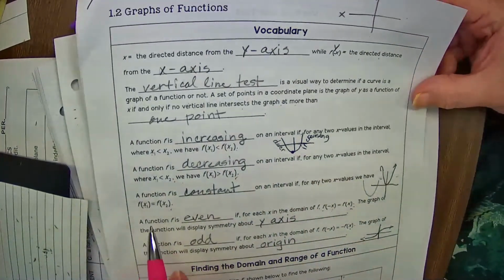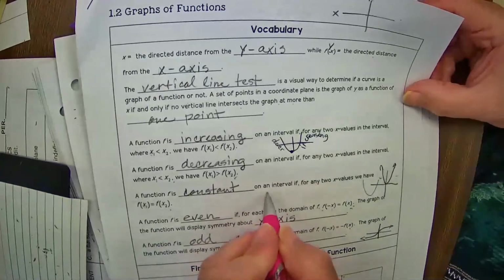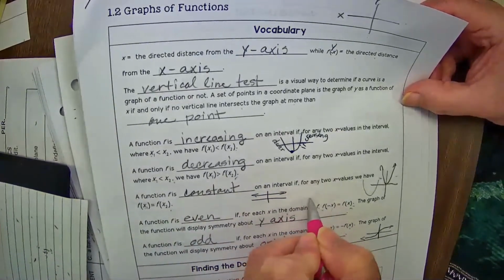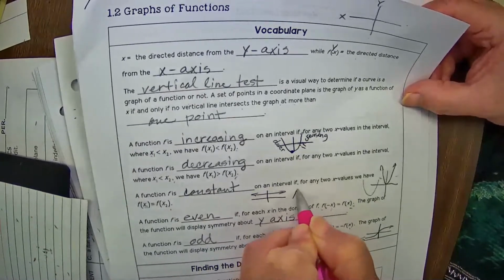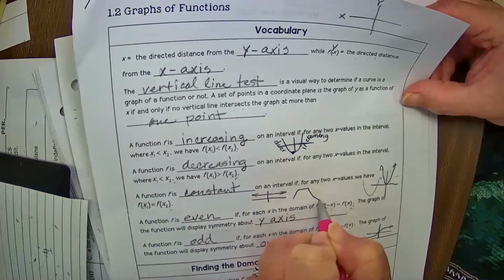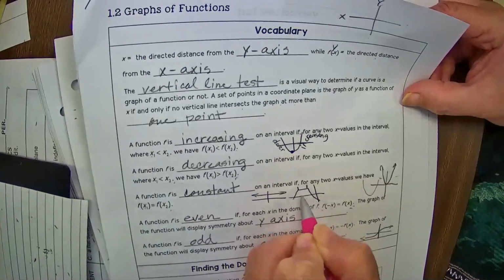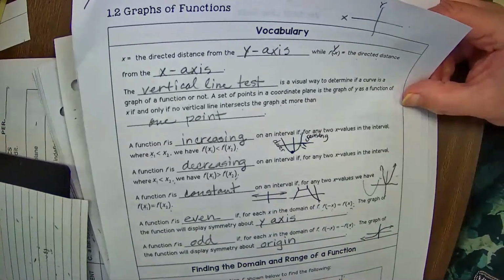Now it's constant if it's flat, like that, or if there's a constant section of the graph, something like that. This is the constant part right there.